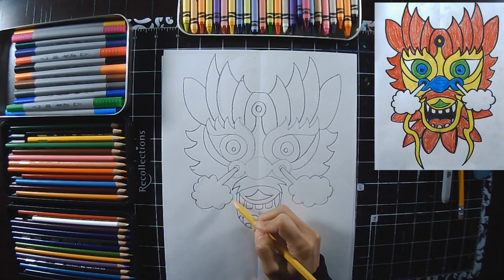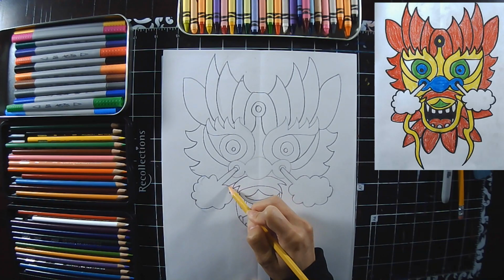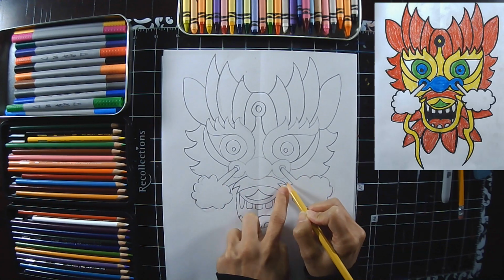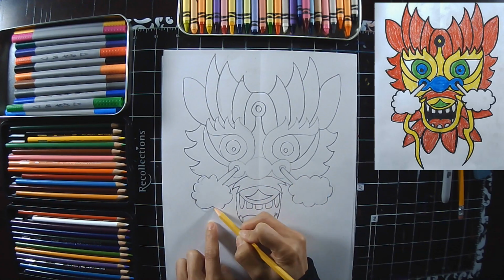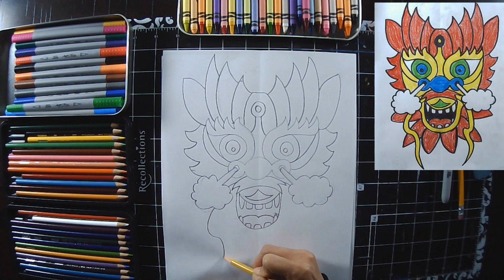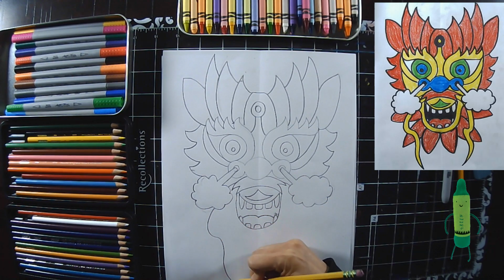So he has these long, almost whisker-like things. 1, bring it over here, 2, and then they just kind of drop.